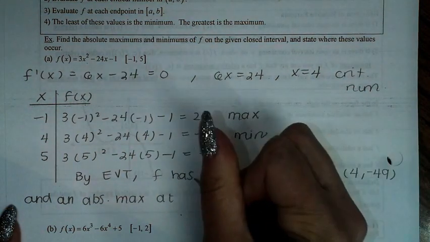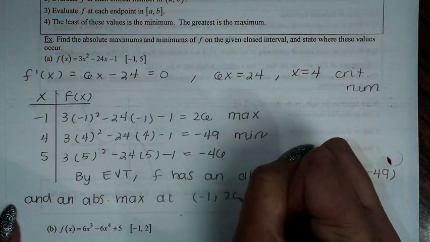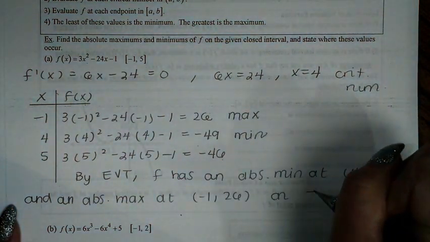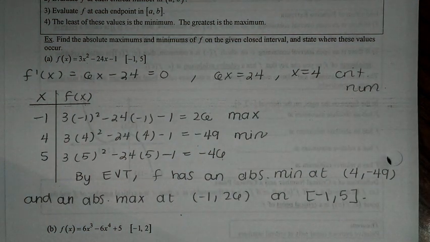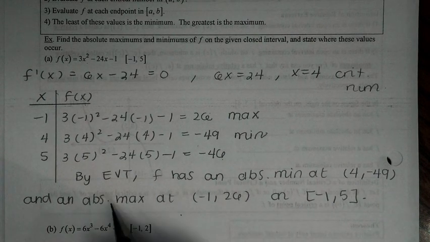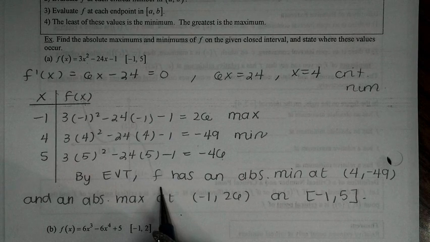Where's the maximum? (-1, 26) on the interval [-1, 5]. And that's pretty much it, okay? Remember to always justify your answer with the theorem that you're using, the function that we have, and then obviously what they are asking, which is the max and min.